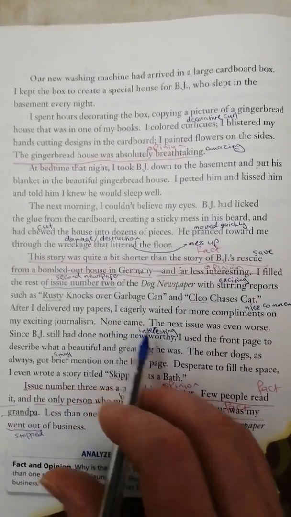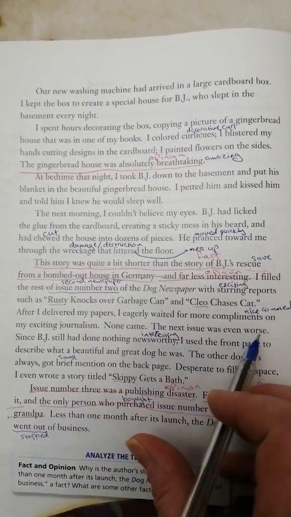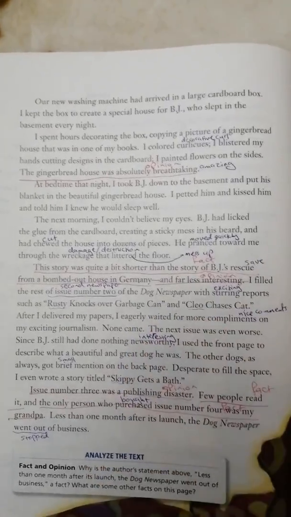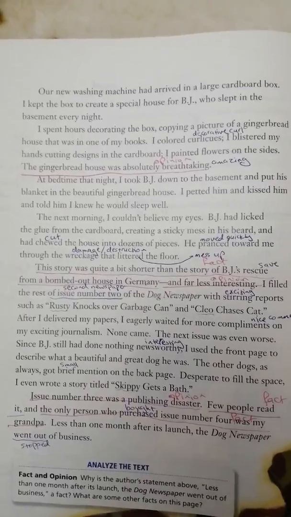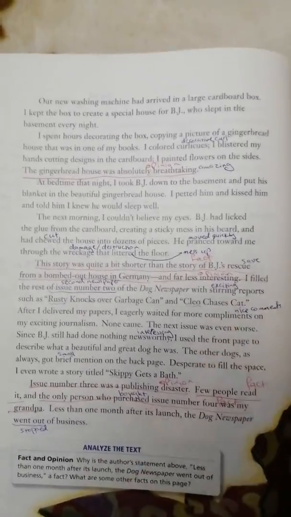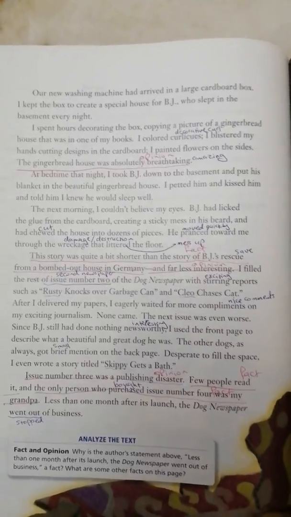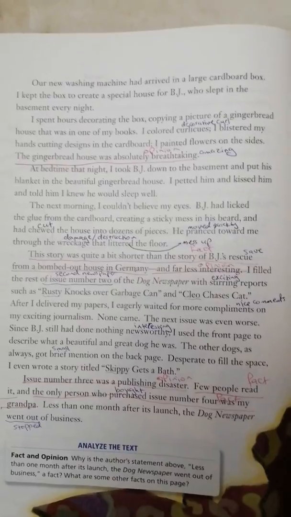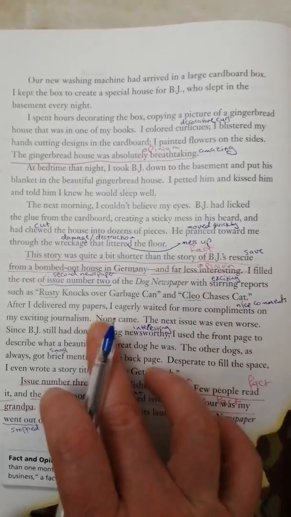None came. The next issue was even worse. So here she got a lot of compliments, which means nice comments about her first newspaper. When she delivered and distributed and sold the second newspaper, she was also waiting for nice compliments. But none came.